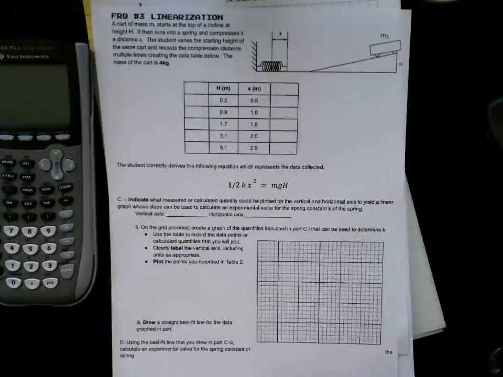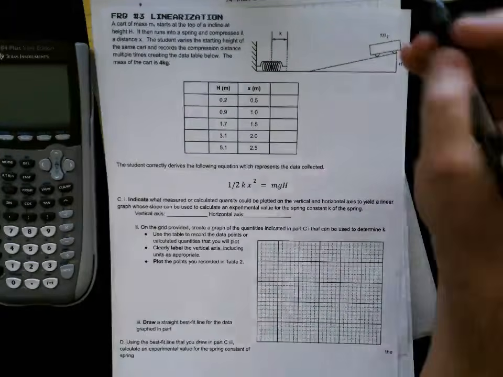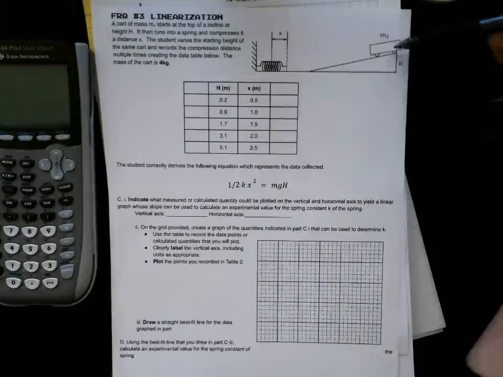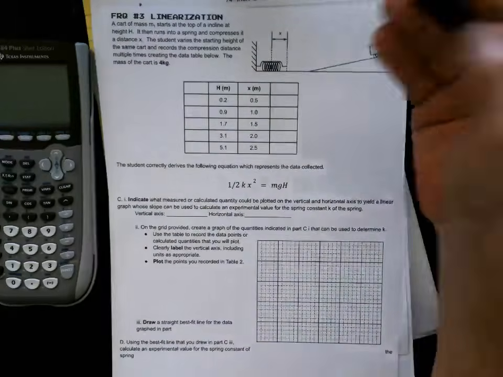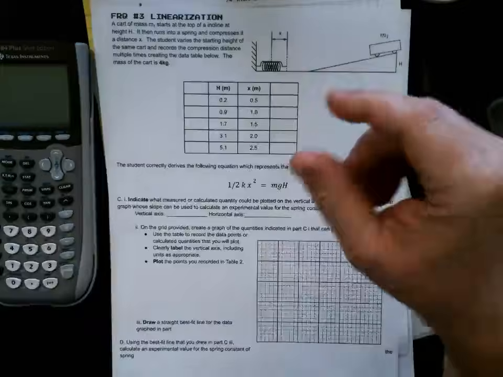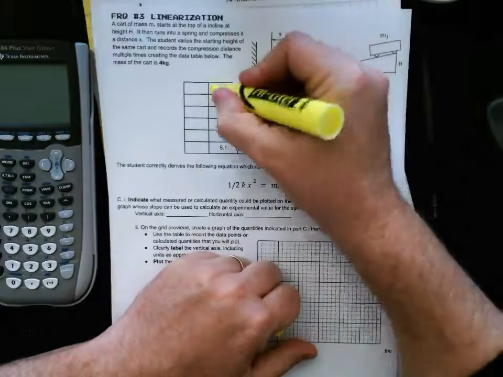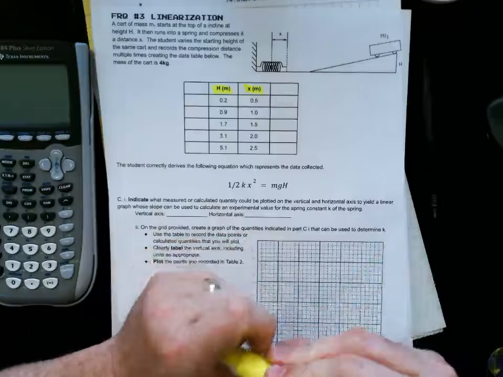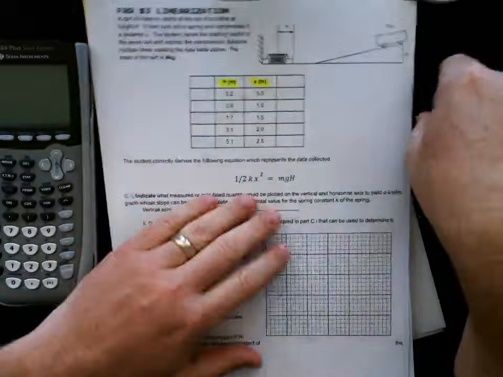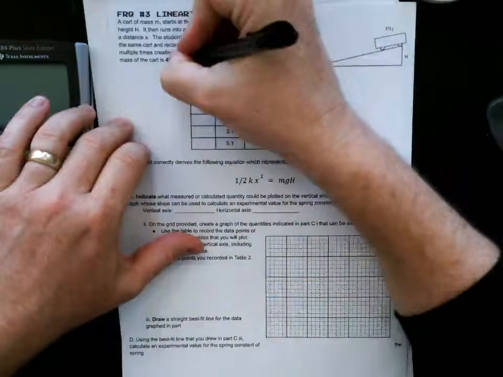Good morning, everybody. Wanted to do a quick make-believe linearization problem. This one's looking at a cart that's starting at the top of a ramp, goes down the ramp, hits a spring, collides, and squishes it. And they have two pieces of data here. One is they're measuring the height they drop it from, and then they're measuring the squish. Both are in meters, so we don't have to convert it. And then up here, it also tells us the cart's 4 kilograms.